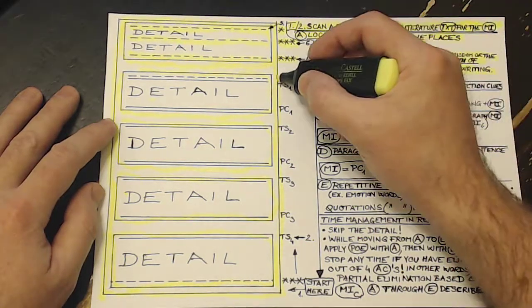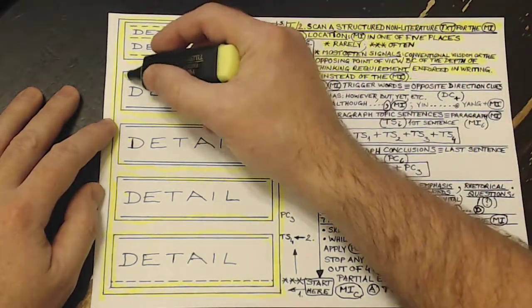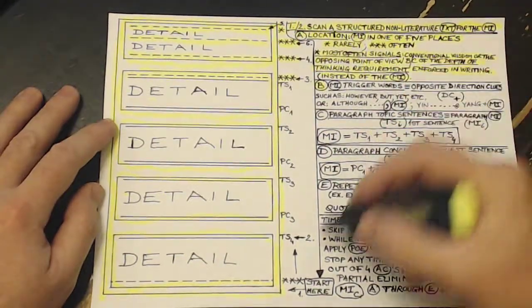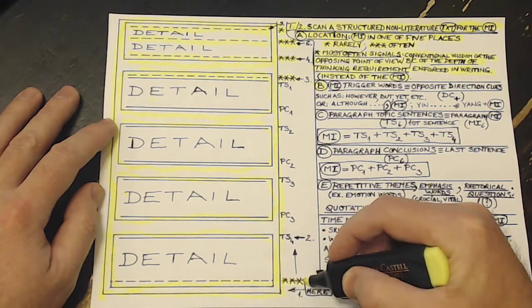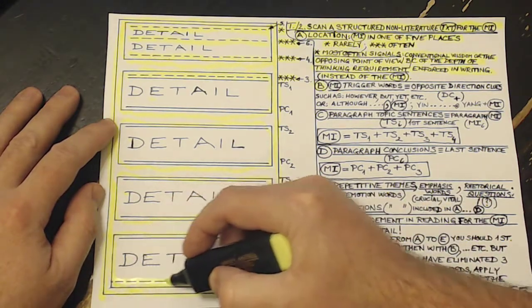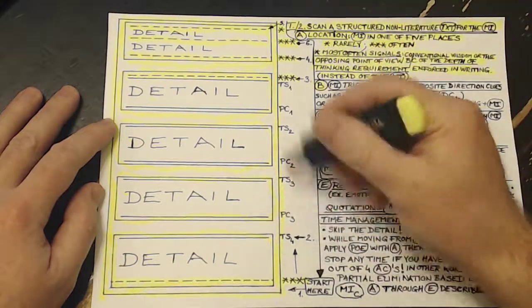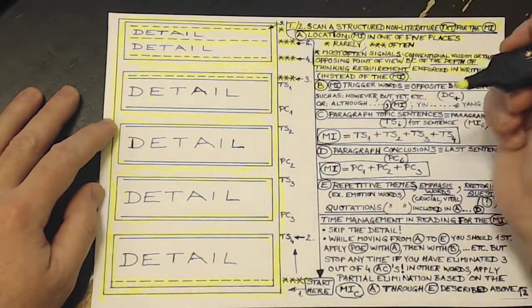The next most frequent is the first sentence of the second paragraph. And almost always, the very last sentence of the concluding paragraph rephrases, reiterates, repeats the main idea of the entire passage. Okay?